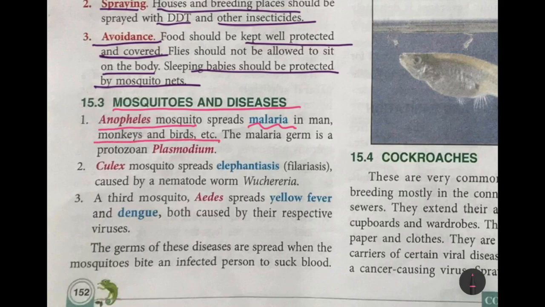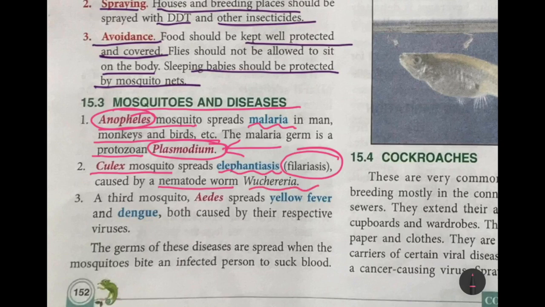The malaria germ is a protozoan which is known as Plasmodium. It is written in italics. It is a scientific name, so when you write it down, you need to underline it. Another species of mosquito, known as the Culex mosquito, spreads elephantiasis, also known as filariasis. This filariasis is caused by a nematode worm, a worm which is known as Wuchereria.